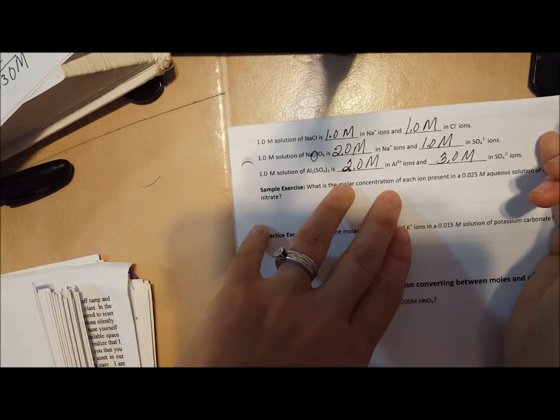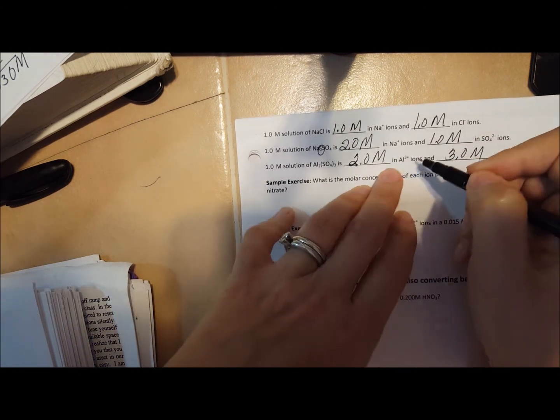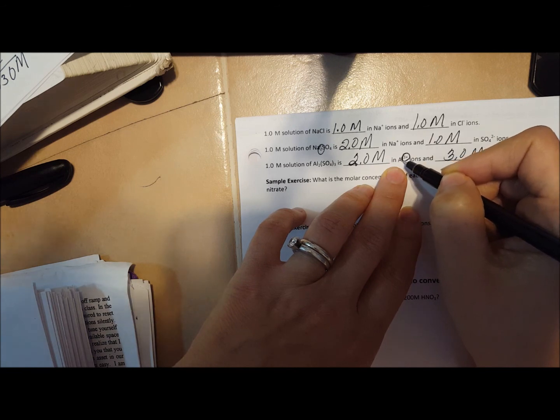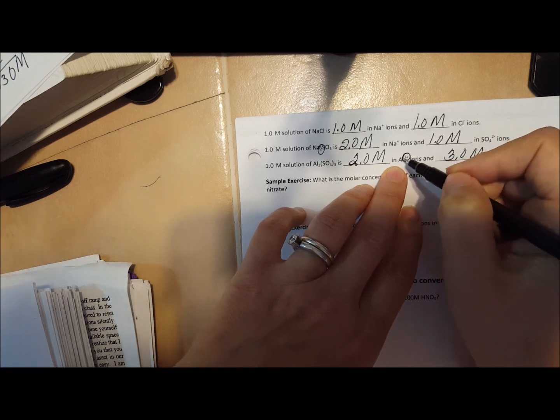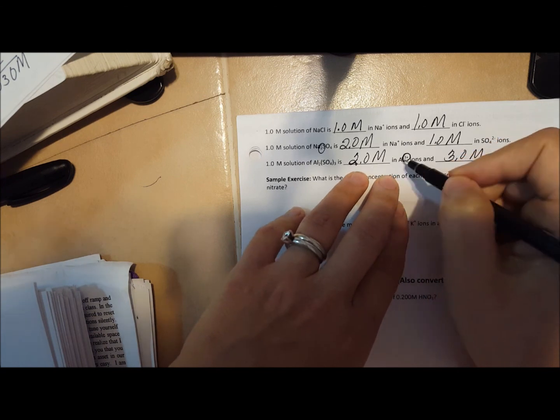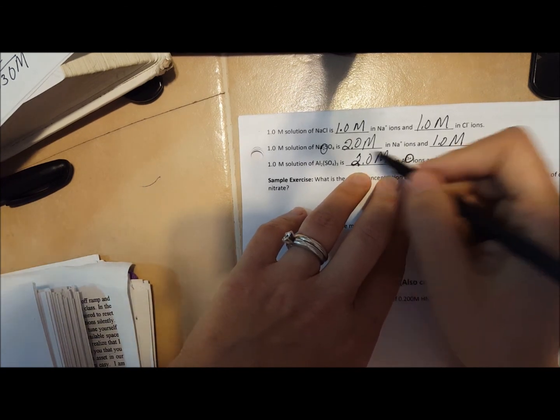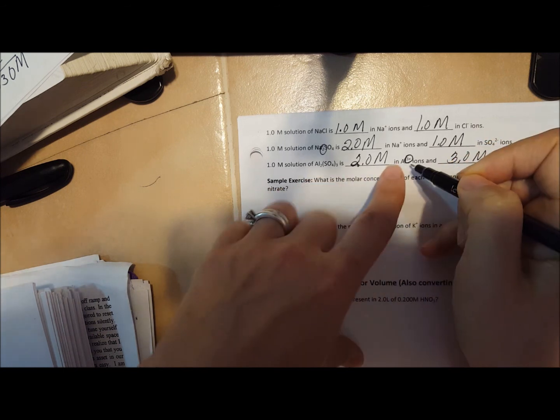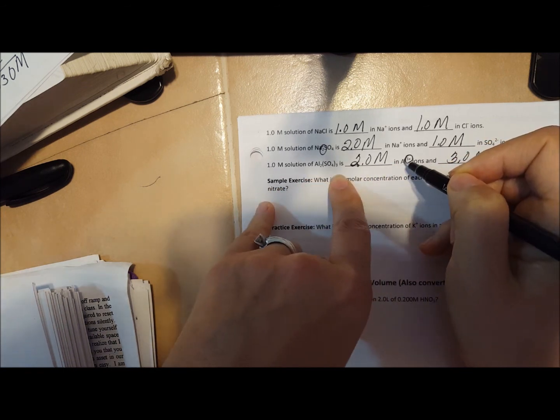Now, the confusion can be here. The temptation, because it almost tricked me, is that you see aluminum has a 3+ charge, so you might want to call this 3 molarity. However, you're not looking at the charge on the aluminum when you're making your decision.